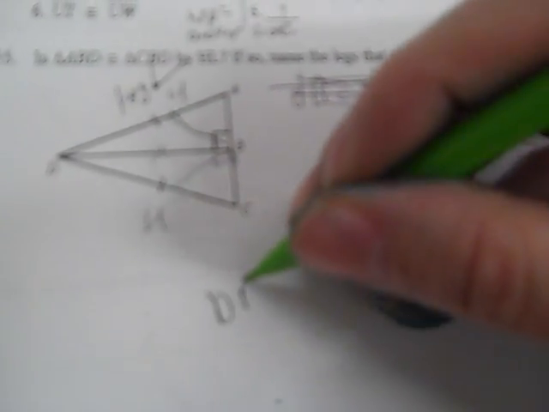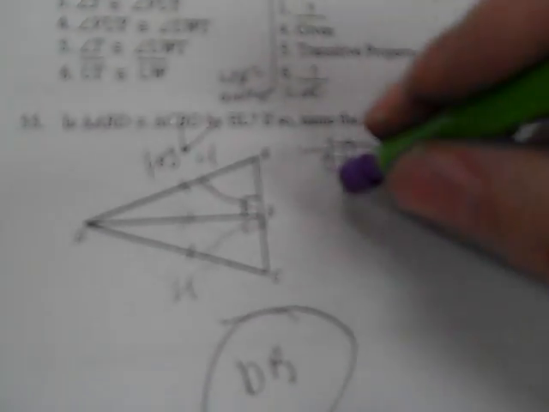So you got to name the legs that allow the use of the HL. So these are my hypotenuses. So what's the other side that's congruent? The one with 2, so that's DB. Okay, remember hypotenuse leg means the hypotenuse opposite the right angle. Those need to have a mark. And there's got to be another mark. And the side with the other mark is DB.